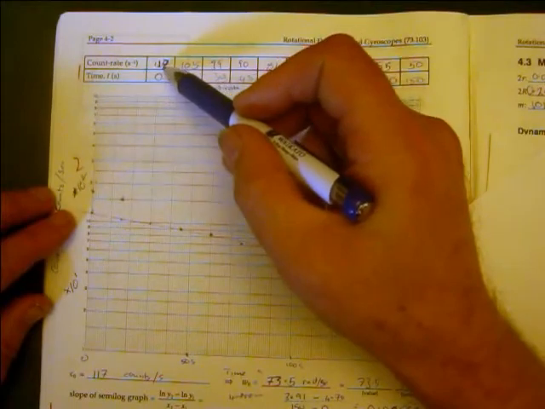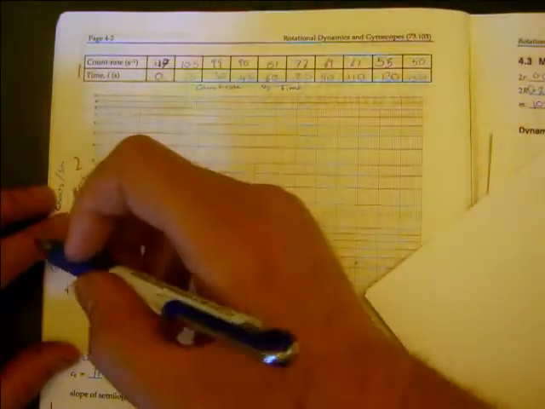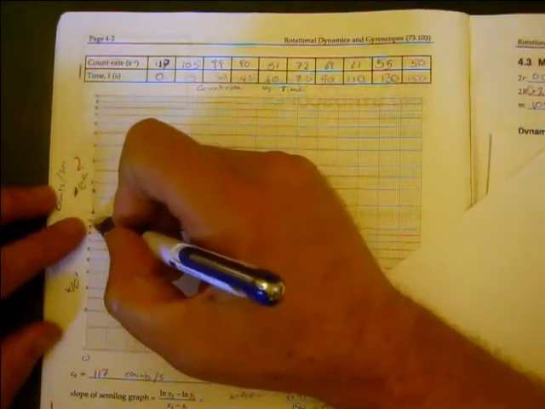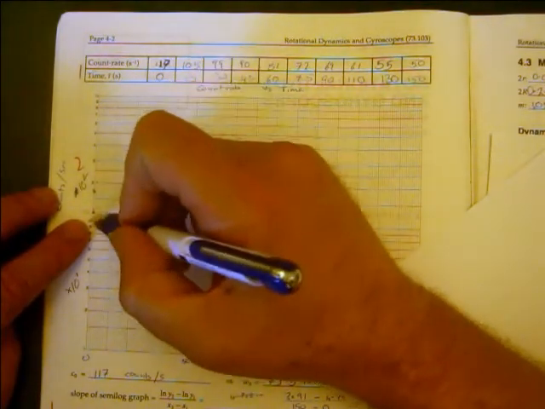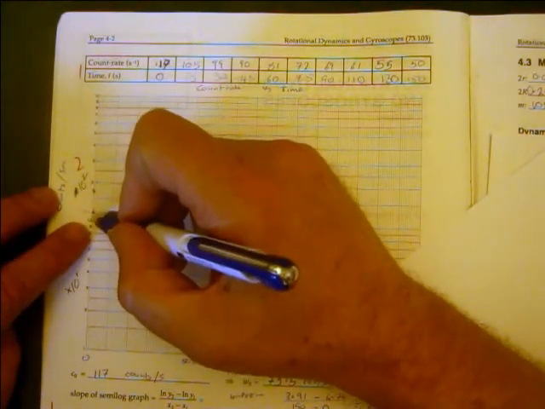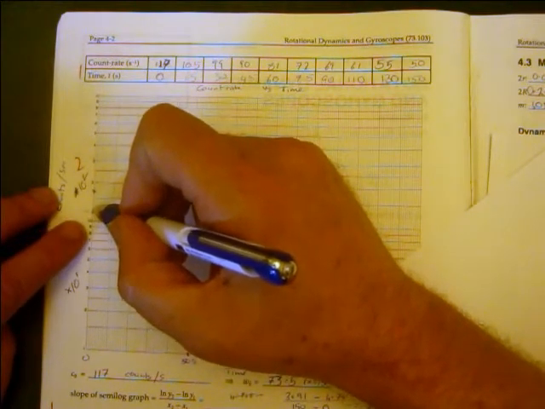When I look at my first piece of data, the time is 0, the data is 117. So I look up here, 90, 100, 100 to 200 here. Each of these little lines between is going to be around 105, so 117 would be about here somewhere.